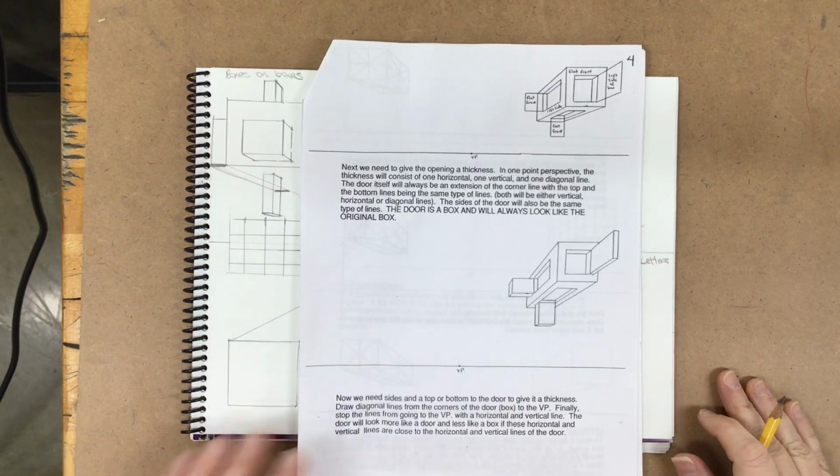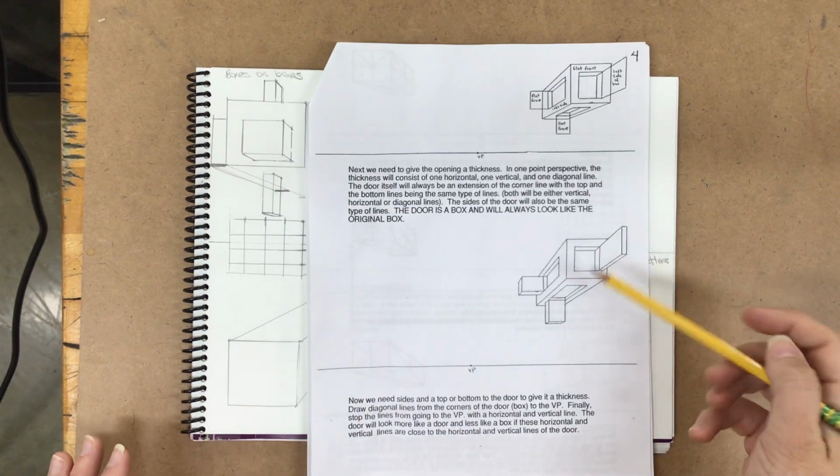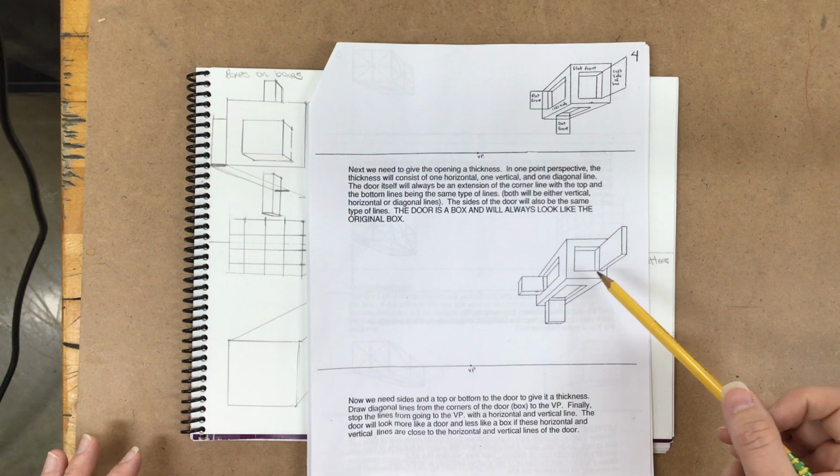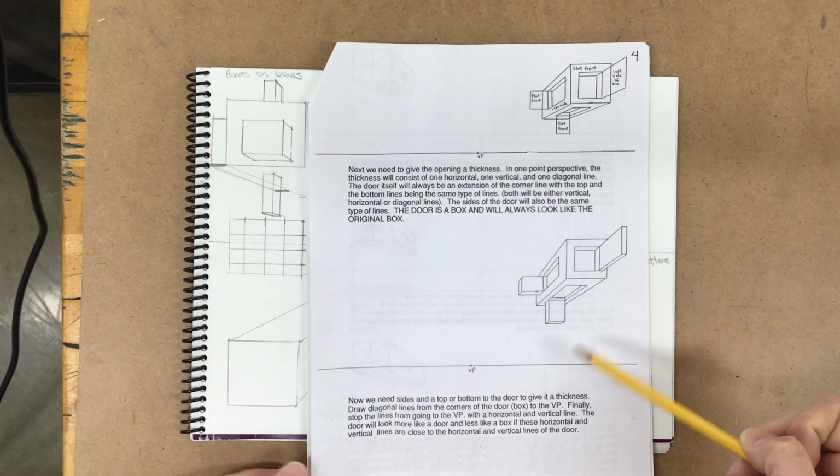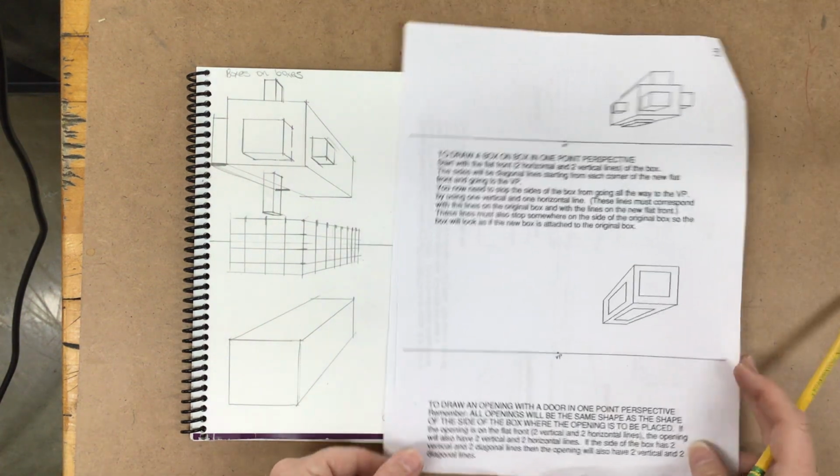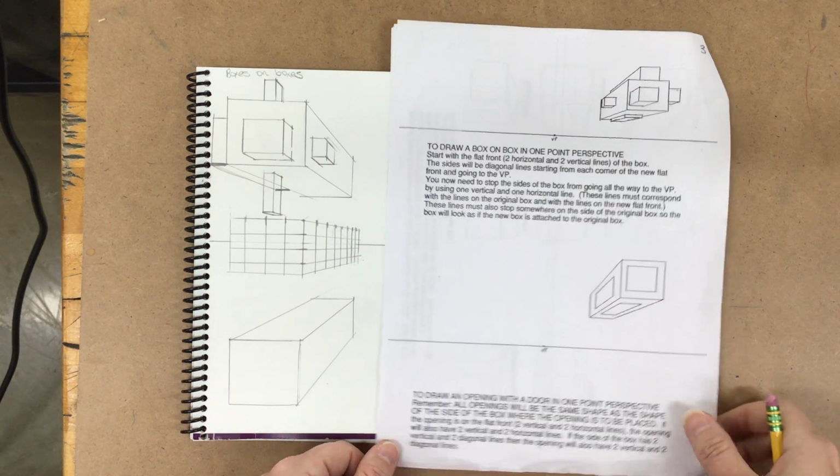Okay, the last thing we're going to do on 1-point perspective is some open doors and windows. This is going to be a multi-step process, so let's start with just the windows first.